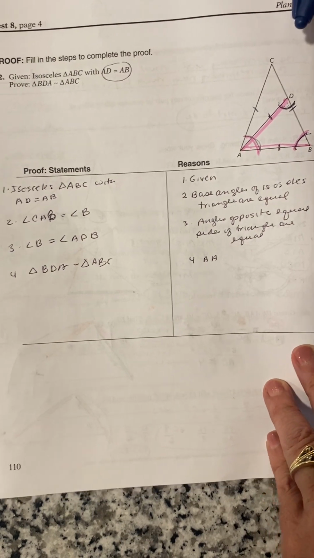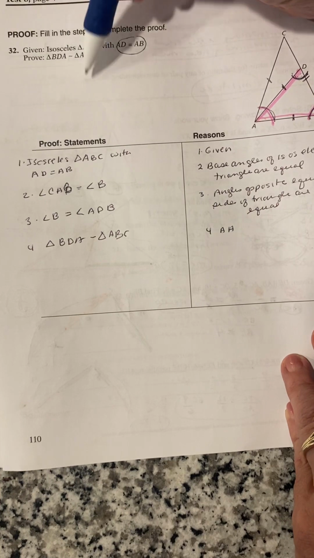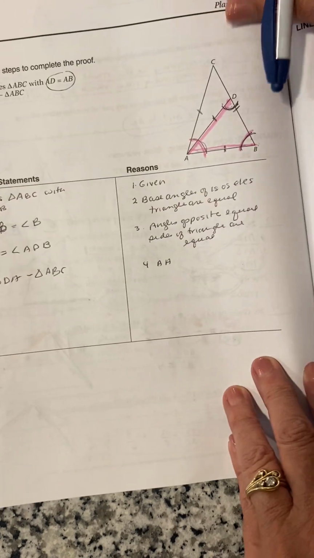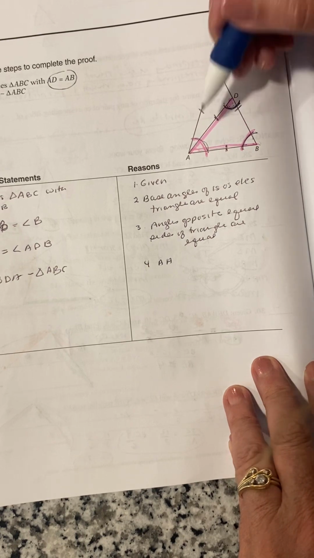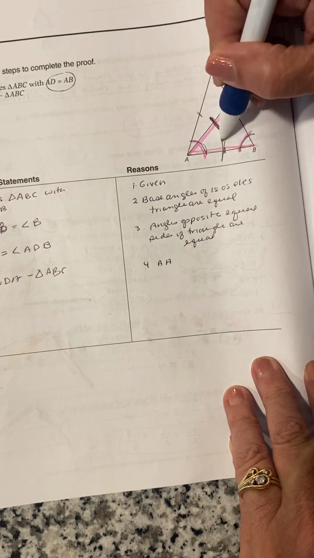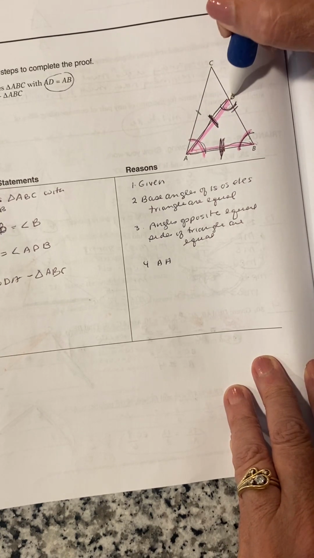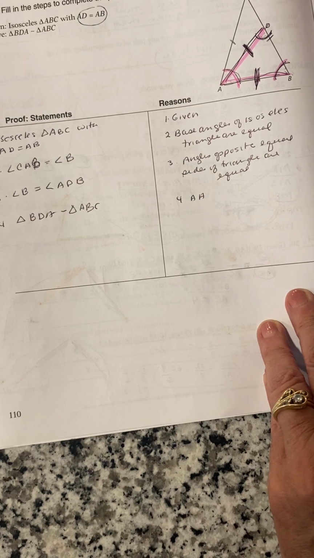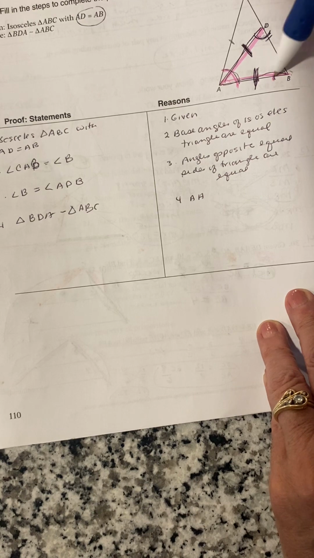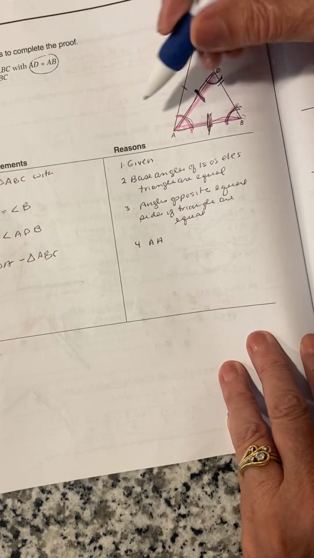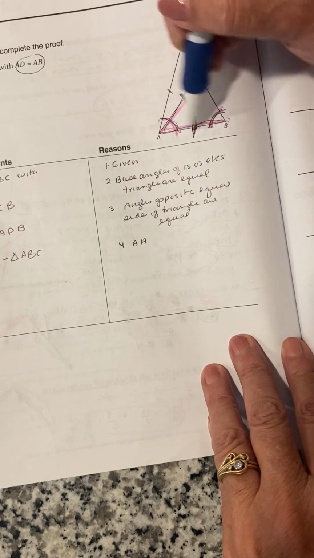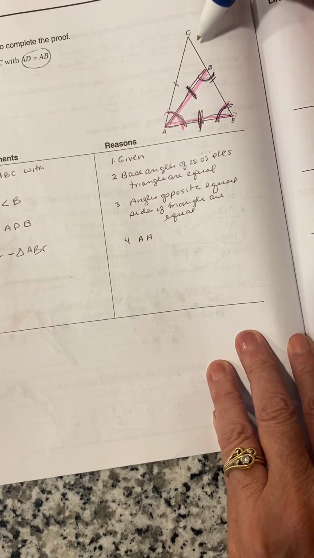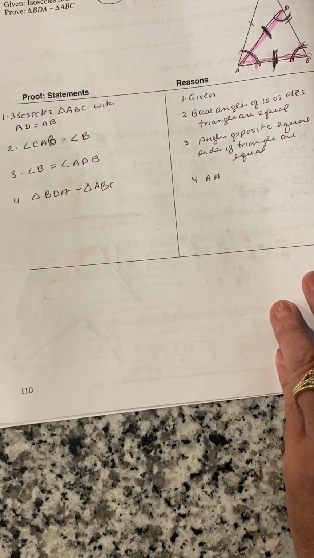So how do we do that? First of all, we do the given. Given is the isosceles triangle ABC with AD equal AB. So this line equals that line. You got that? So that's given. Now we have angle CAB equals angle B. These two angles equal each other. Why? Base angles of an isosceles triangle are equal. So angle CAB equals angle CBA.